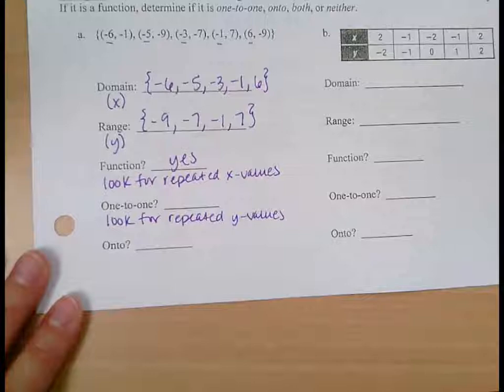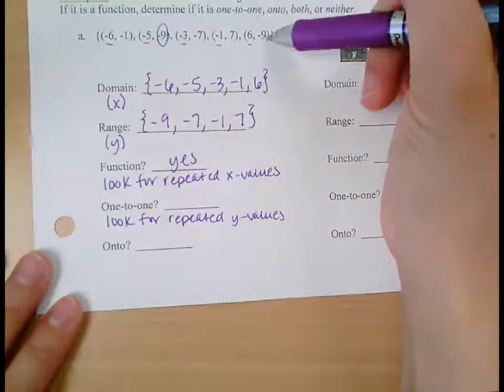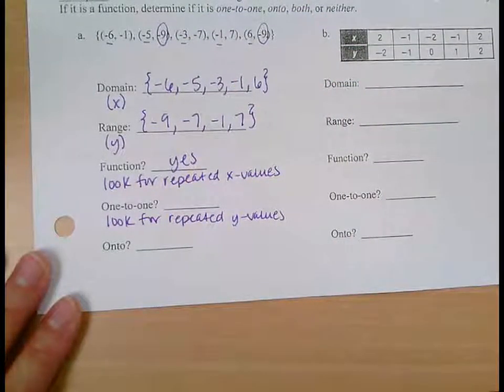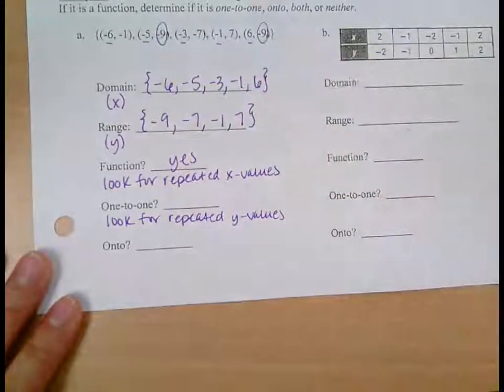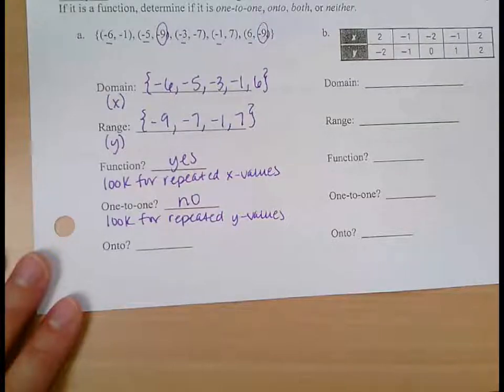So if two or more ordered pairs have the same y value, it is not one-to-one. But if all of your y values are different, then it is one-to-one. So because we had two different ordered pairs with the y value -9, that means two x values are paired with the same y value. So no, this is not one-to-one.